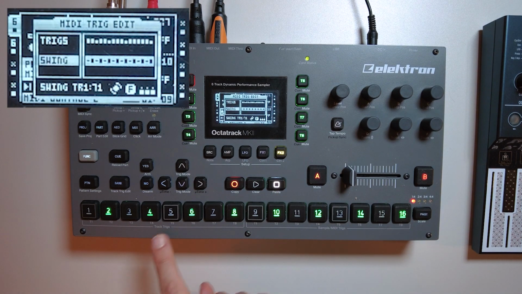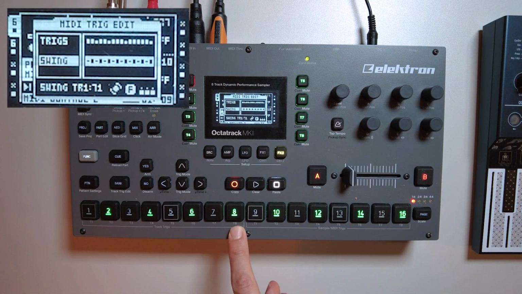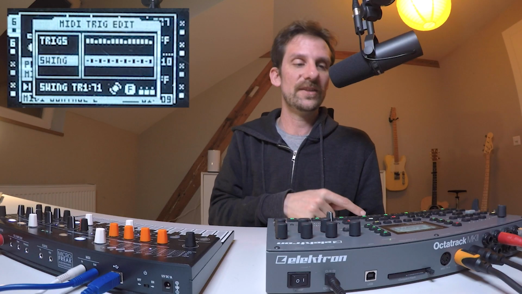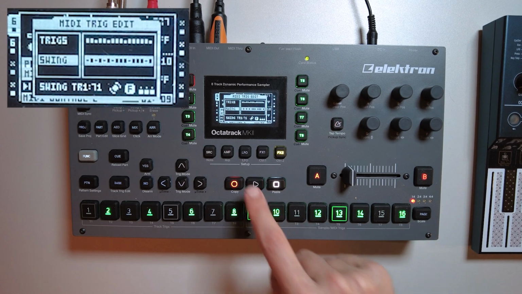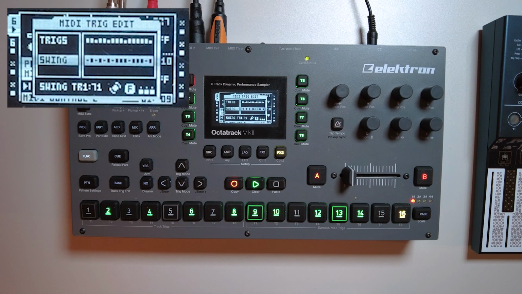What this does is it just delays those steps that are green right now, which in this case leads to just regular swung 16ths. But by turning more of those on, you can come up with your own crazy rhythms.